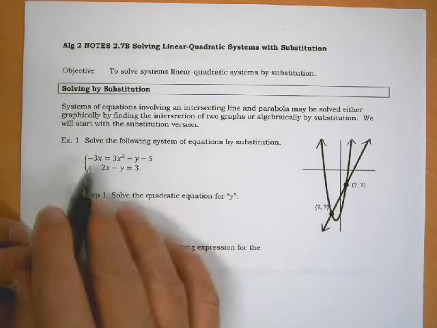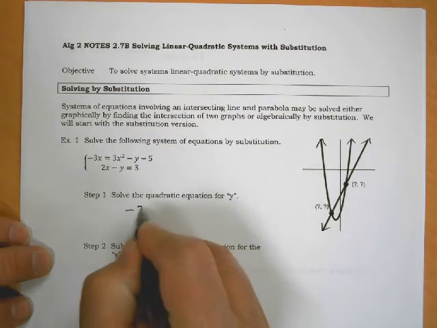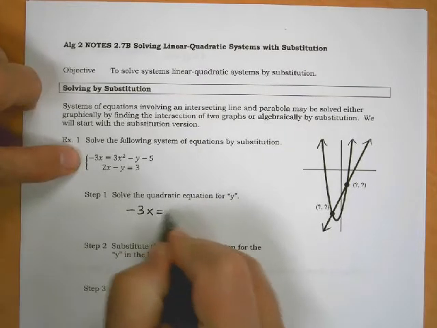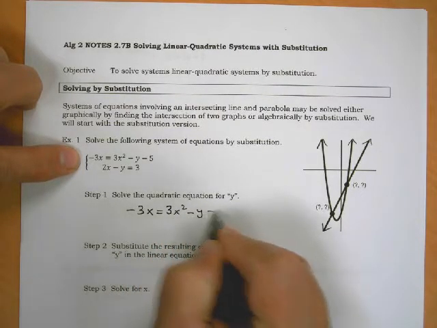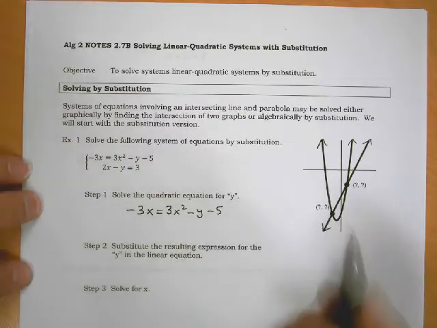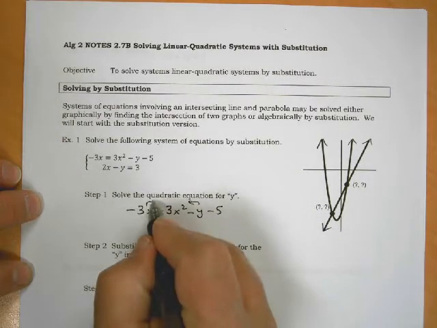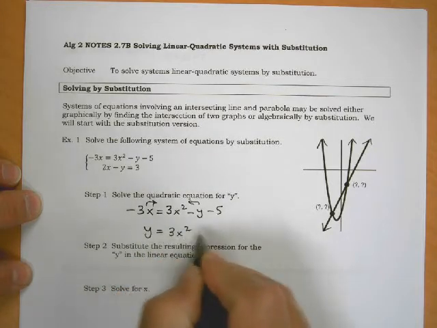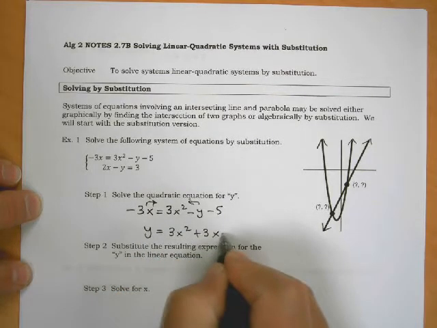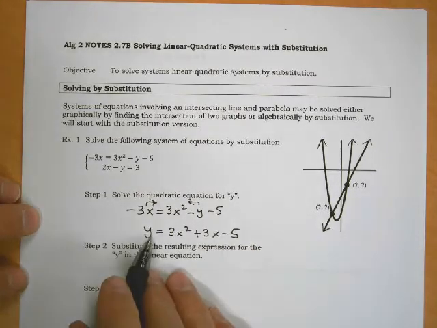Okay, so you start with the quadratic equation and you solve for y. So let me write that down. Negative 3x equals 3x squared minus y minus 5. And I need to get the y by itself, so I'm going to bring that back that way and the other term the other way. So that takes me to y equals 3x squared plus 3x minus 5. And in short order, we have our y isolated.